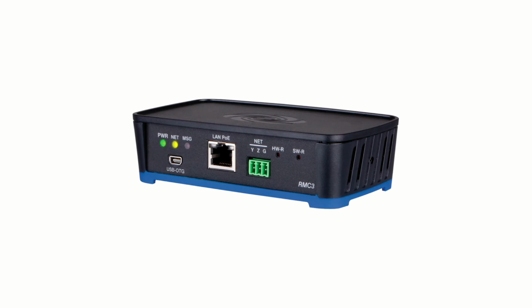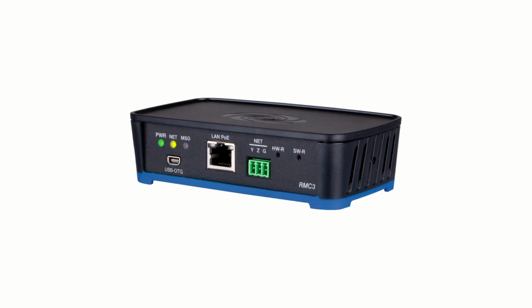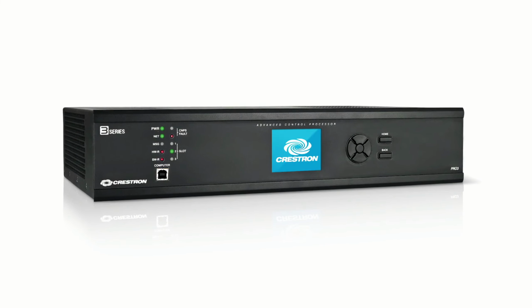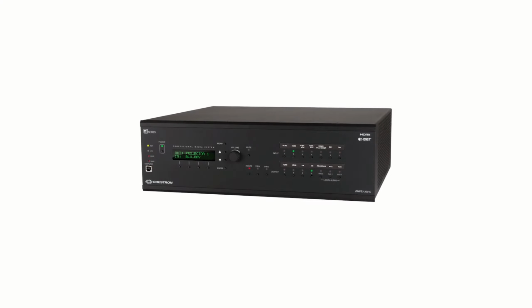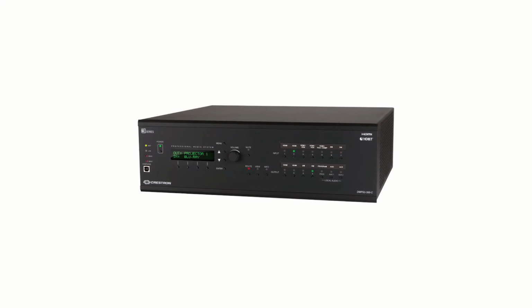There are many different processor models, all based on the 3 series architecture. These models vary from simple controllers with limited connectivity options to full single-box solutions containing presentation switchers and amplifiers. The connectivity requirement of the system you're installing will determine which processor you choose to install.